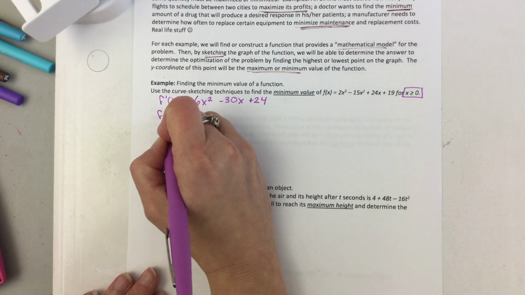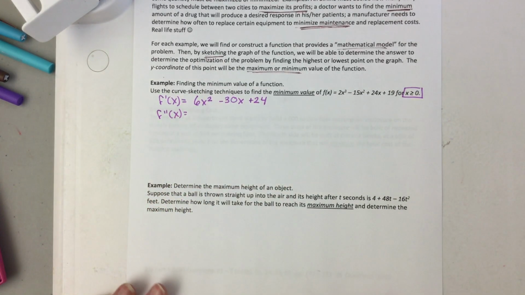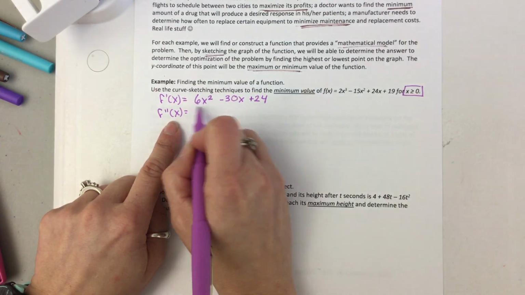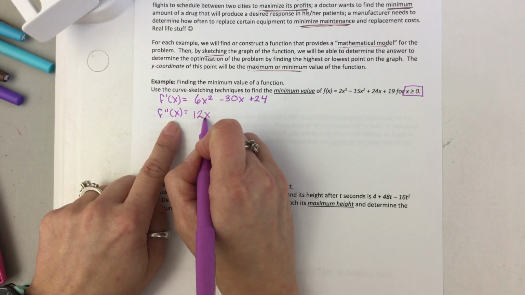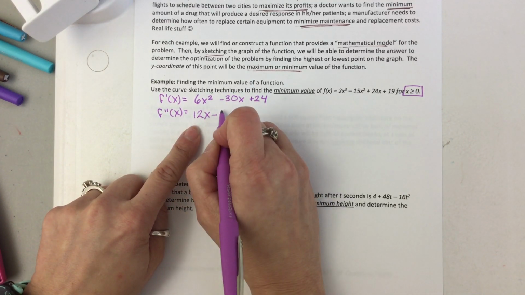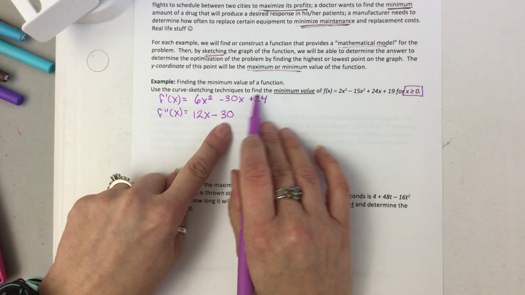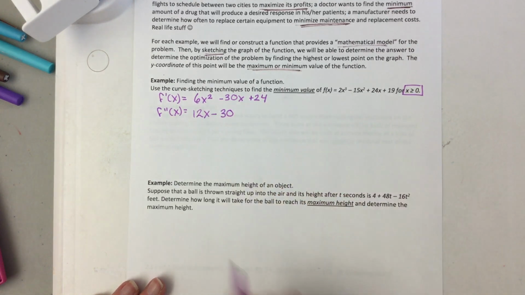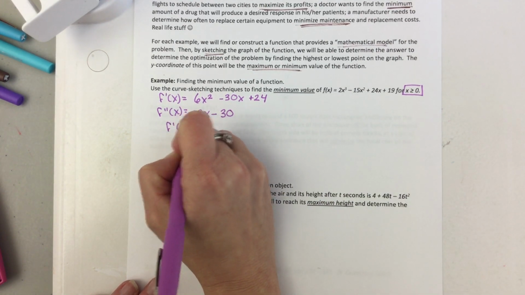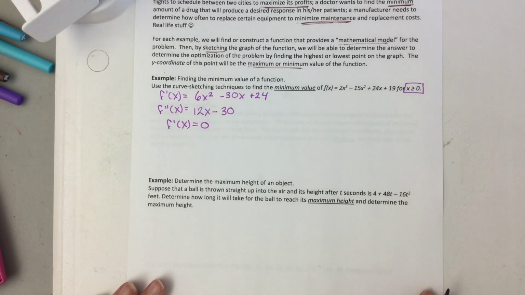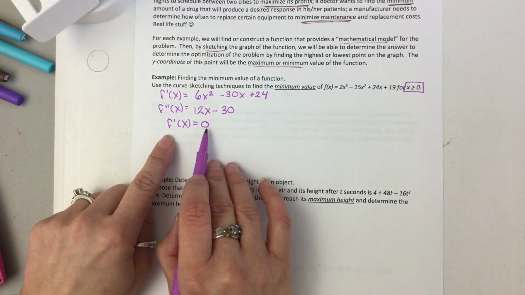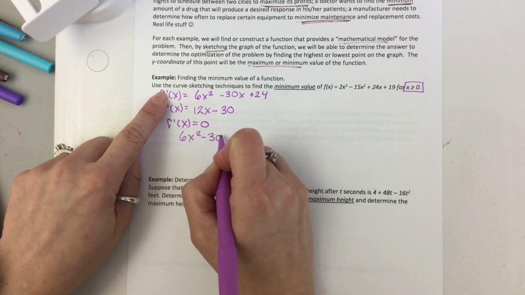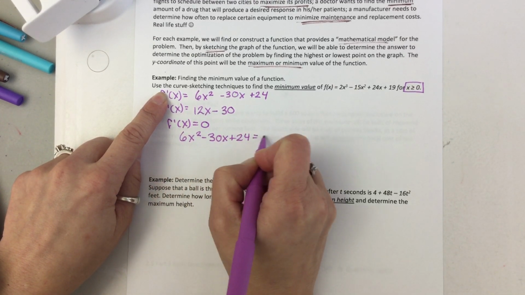Now, in order to confirm if it's a maximum or a minimum, you need to understand concavity, which is the second derivative. The derivative of 6x squared is 12x. Minus the derivative of 30x is 30, and the derivative of 24 is 0. So the first step in trying to identify maximums and minimums, again, it's going to feel like deja vu. I'm just showing you that you do already know how to do this, okay? You take the first derivative and you set it equal to 0. 6x squared minus 30x plus 24 equals 0.